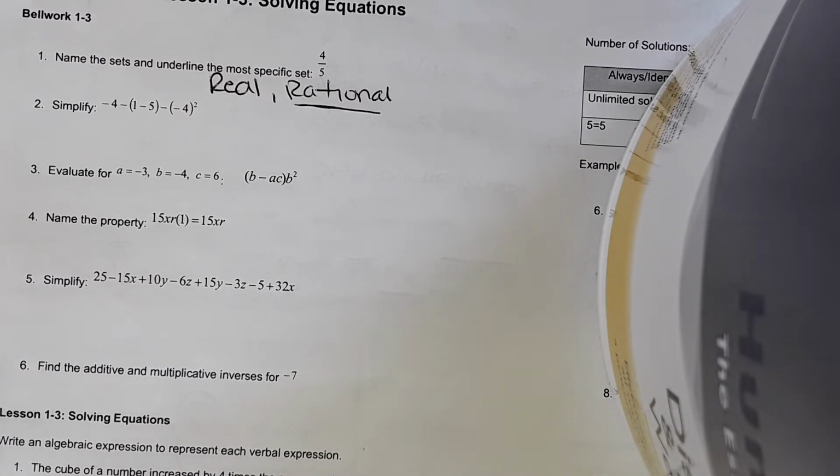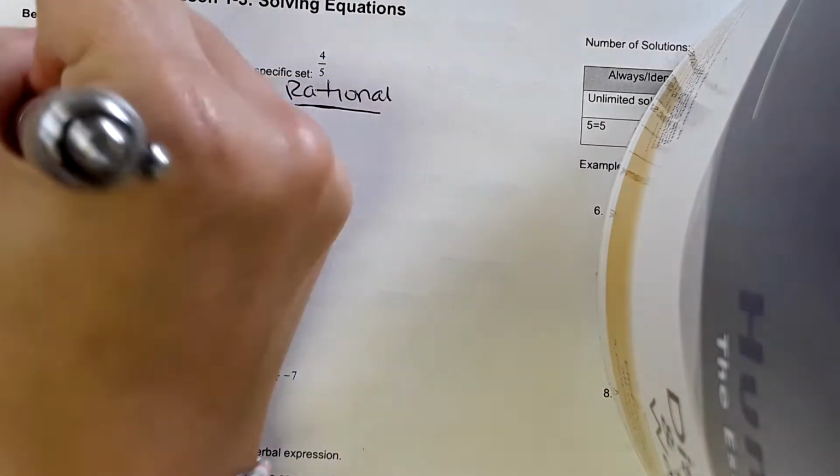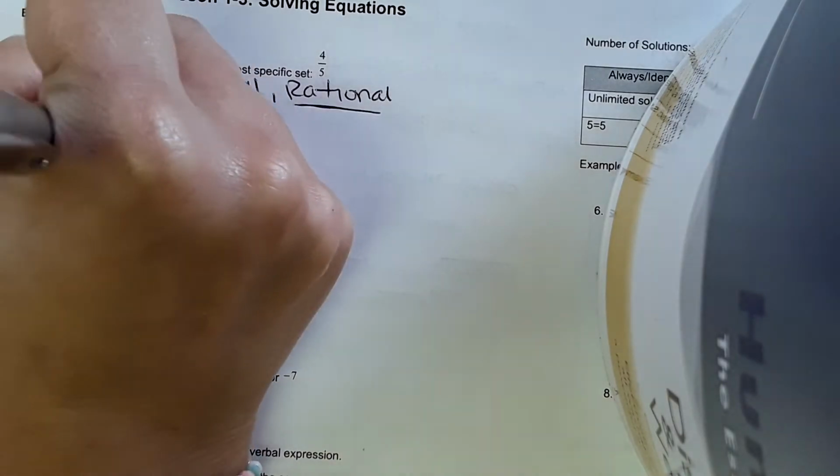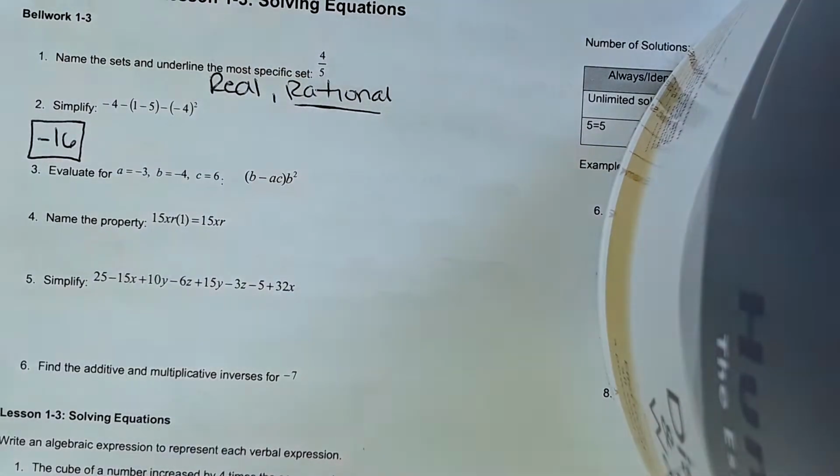The next one is simplify. Did you get 220 or negative 16? If you got negative 16, you did it right. Did you get negative 16? Do you want me to go over the specific steps? Okay, I'll go over the specific steps.